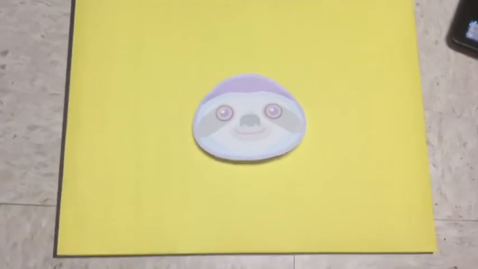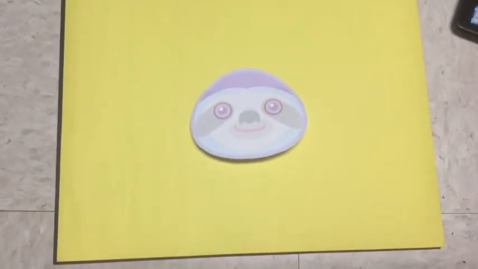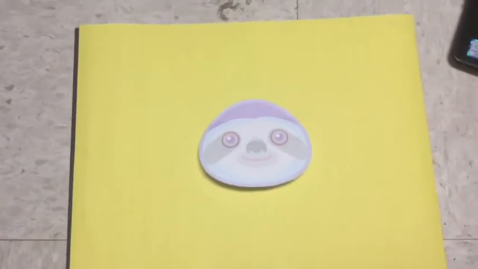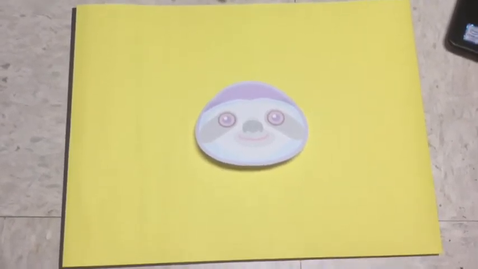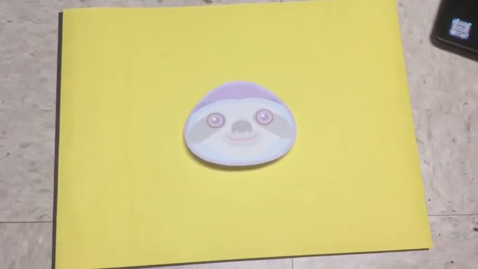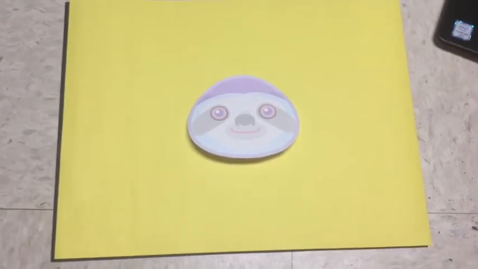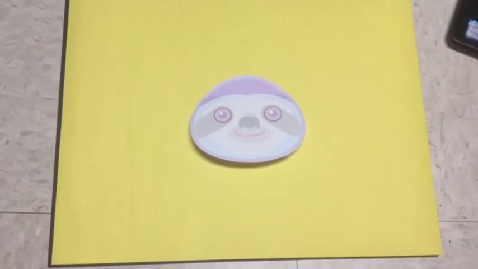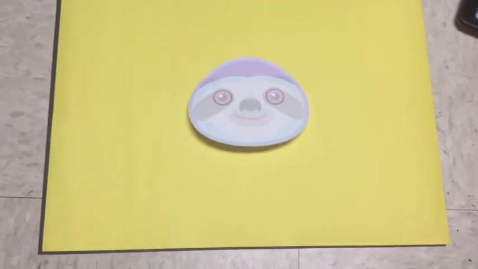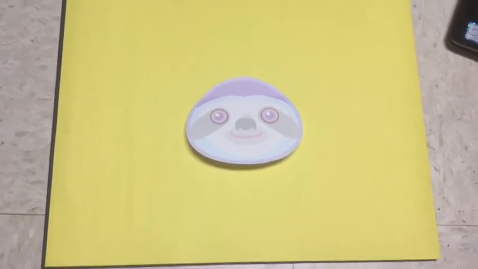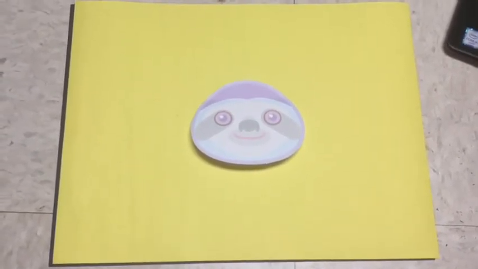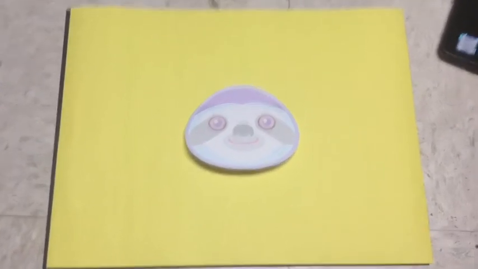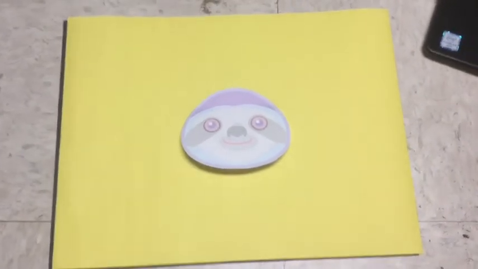Piaget's final stage of development is his formal operational stage, represented by this sloth. The formal operational stage will usually start around age 11 and will continue up until adulthood. This is when abstract thought tends to completely develop. Children in formal operational stage will tend to test their hypotheses in a logical manner.